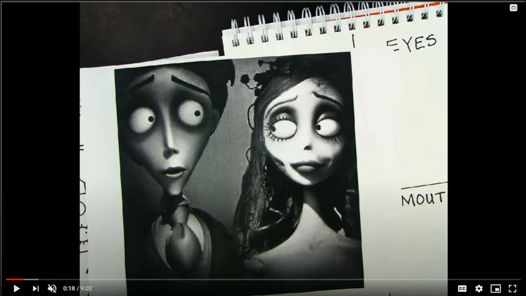Today you are going to focus on drawing facial features like the animator Tim Burton. As we see on the screen, we have a photograph from the animated film called The Corpse Bride.